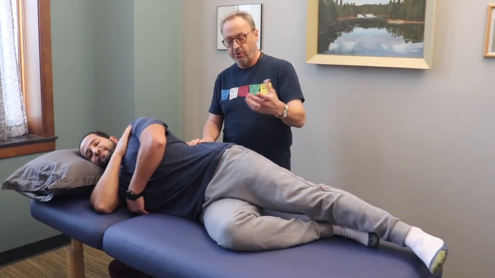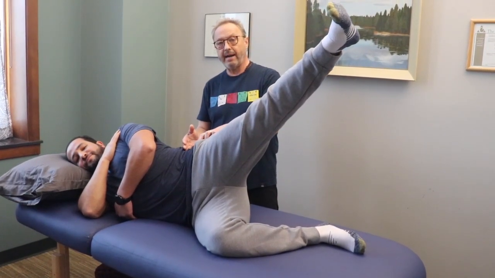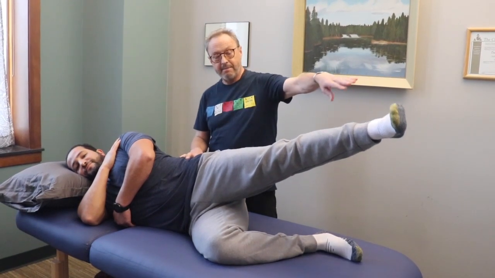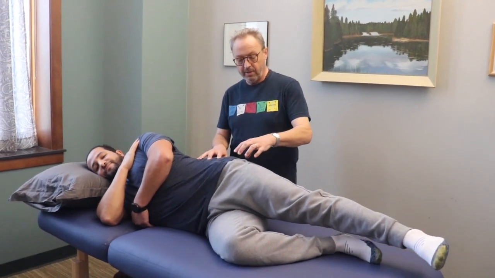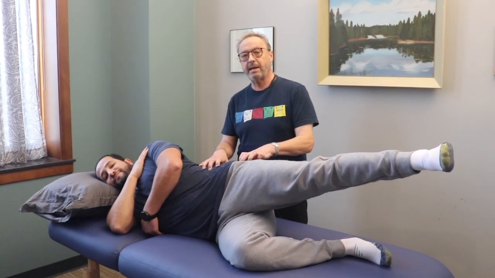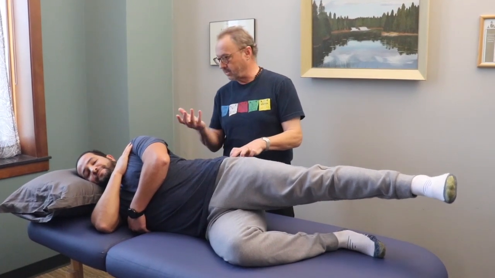And so if you ask him to go too high, go ahead and go higher this time, then he's automatically going to hike the pelvis to get higher. So I don't really need that much of a range of motion. I'm really looking for that initiation of the movement to find out if he uses his stabilizers to hold steady but not substitute. That's good, thanks.